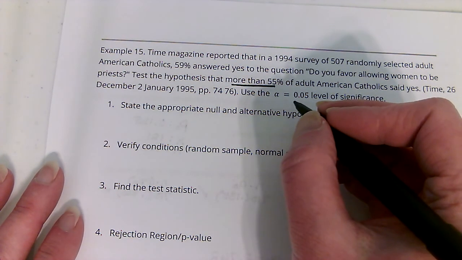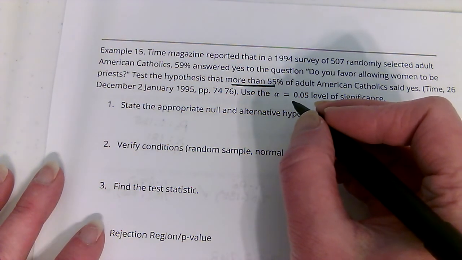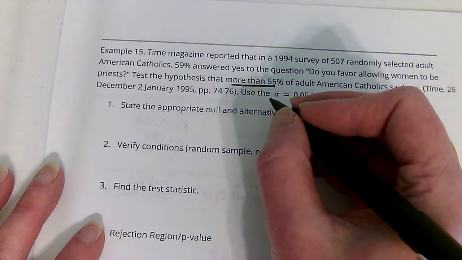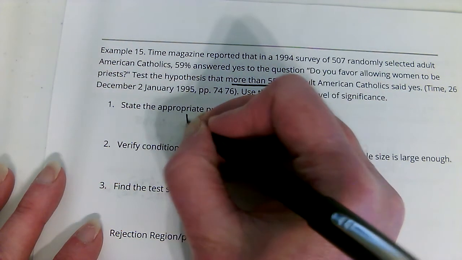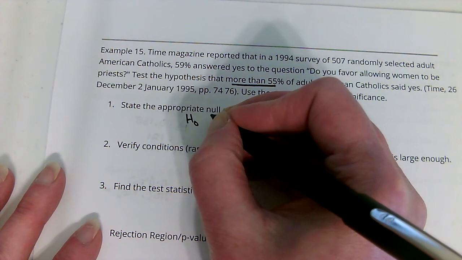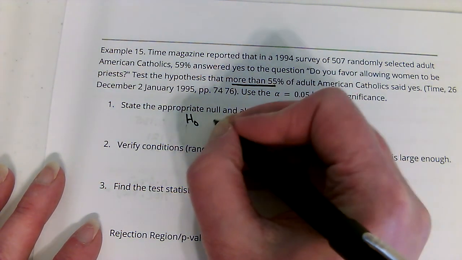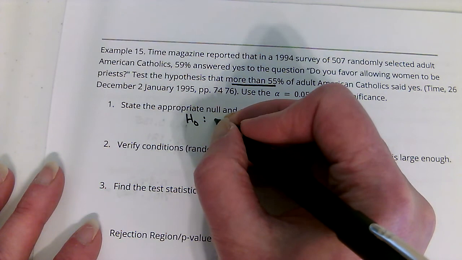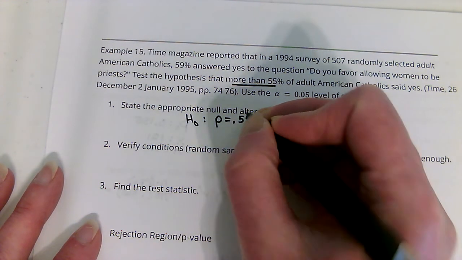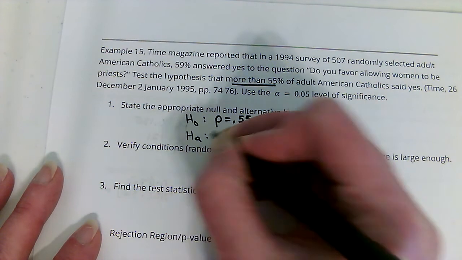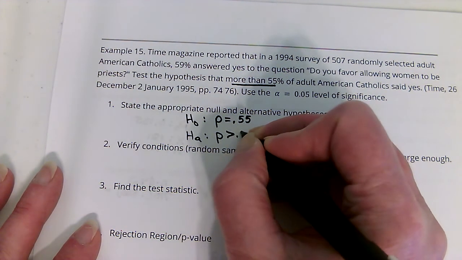So we're trying to test the claim of it being more than 55%. So our null is that it's equal, and the alternative is that it's more than 55%.